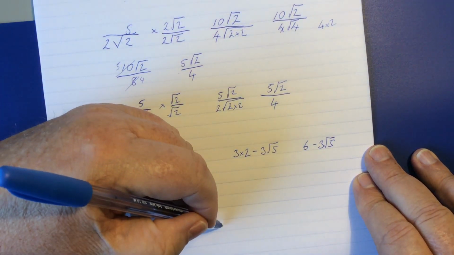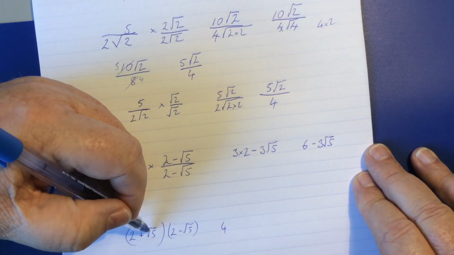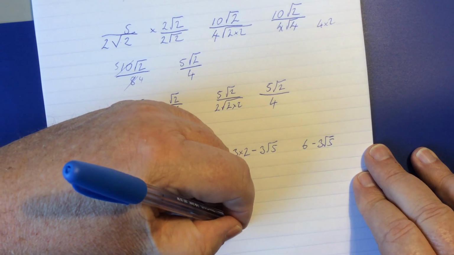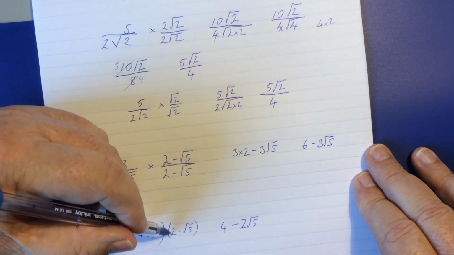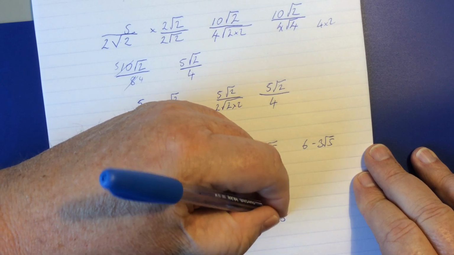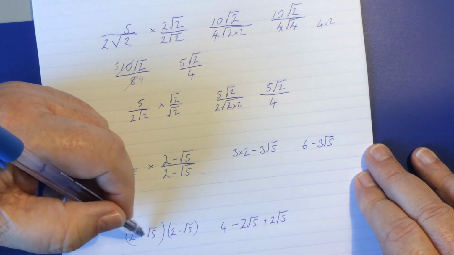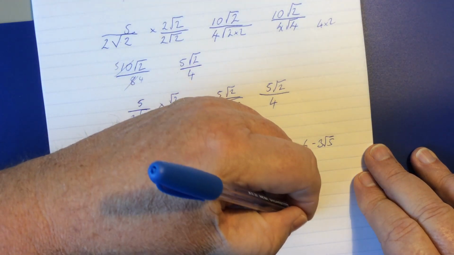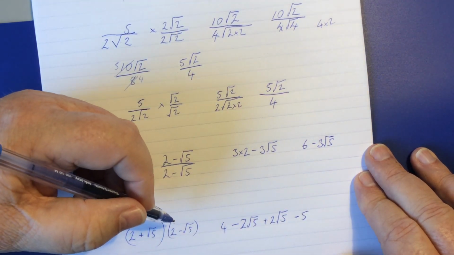So 2 times 2 is 4. 2 times negative root 5 is minus 2 root 5. 2 times positive root 5 is 2 times positive root 5. And root 5 times negative root 5 is negative 5.